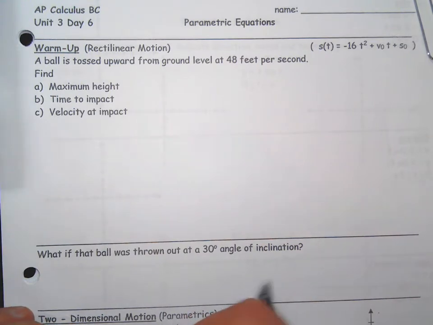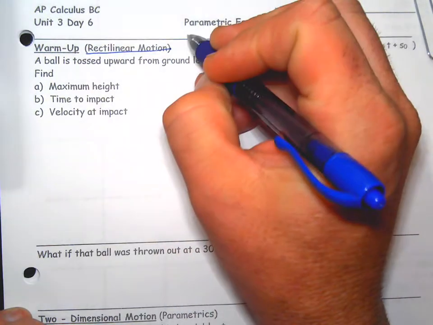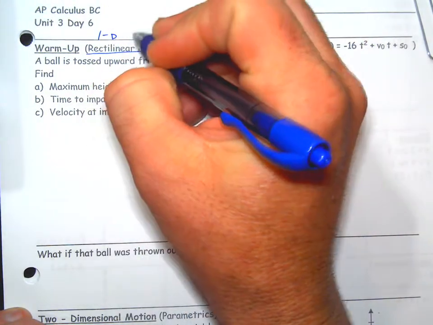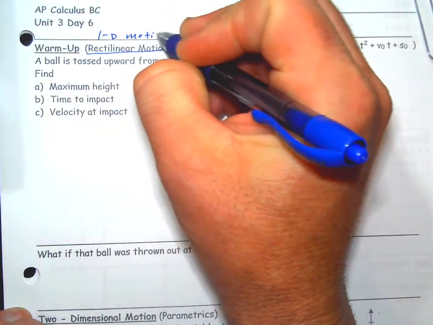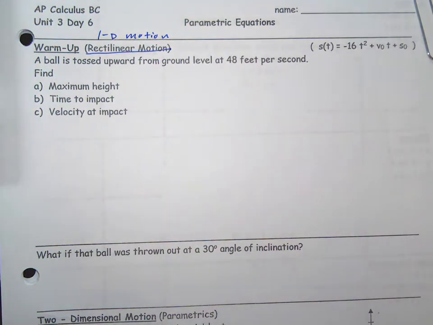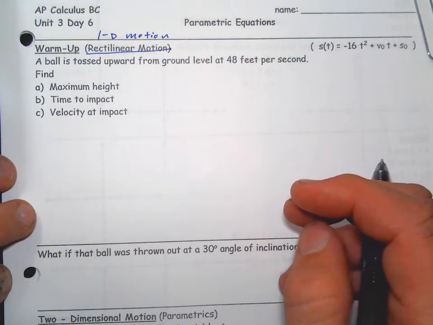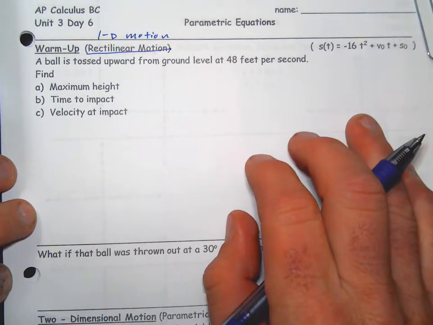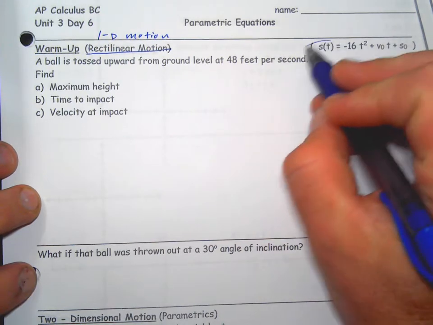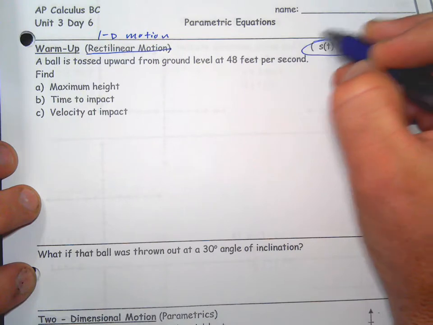Here's a problem that's actually from last year. So this is a little review, rectilinear motion. That's 1D motion, one-dimensional motion. And that's what you cover in Calc AB. So we'll just do that, and then we'll start talking about two-dimensional motion. It's a lot of the same ideas. So here's a little refresher. This one deals with gravity.